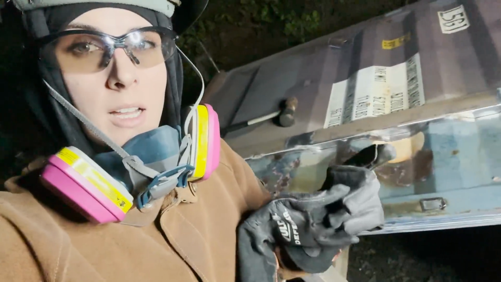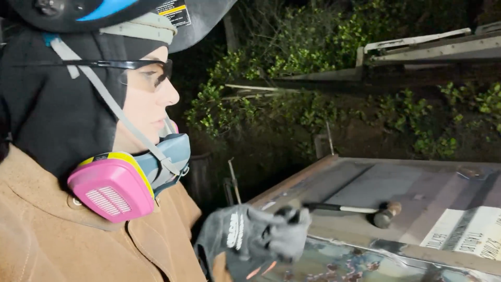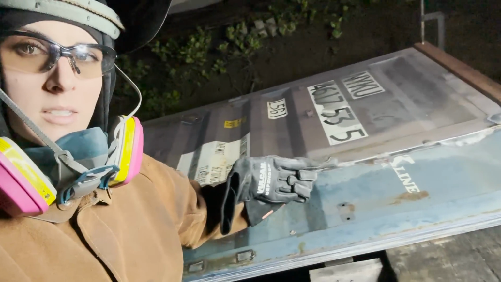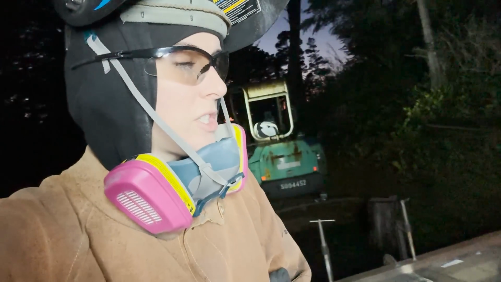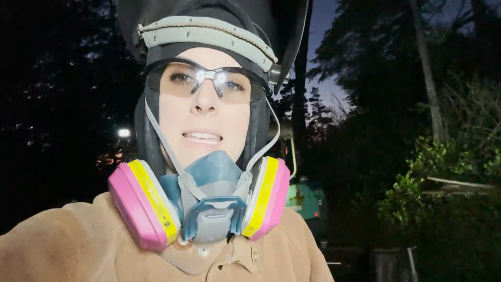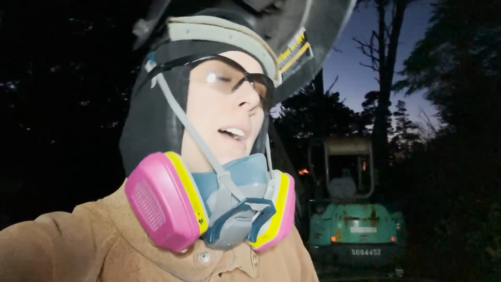Okay, just got everything tacked together. Now I'm gonna run through and completely weld this seam right here. Hopefully it doesn't take too much time. It's pretty dark and it is hard to see. I think it shouldn't be too bad. Let's go.